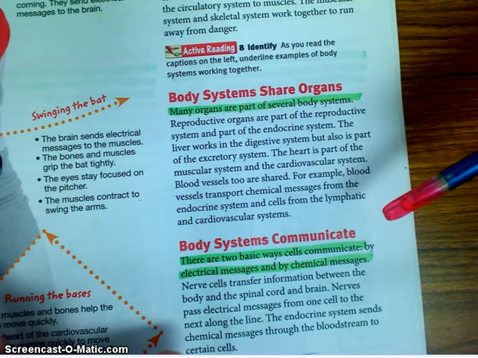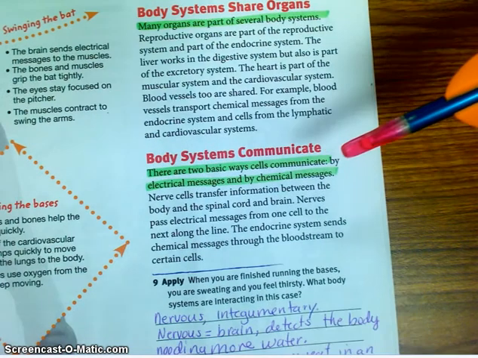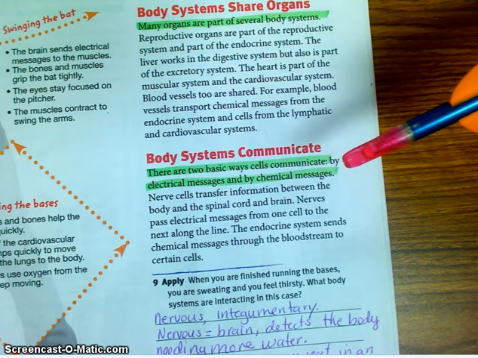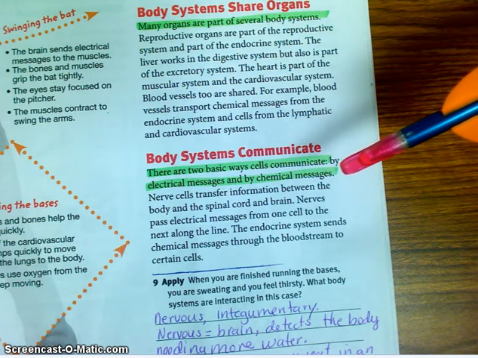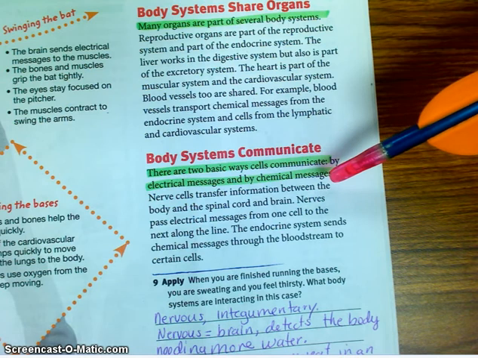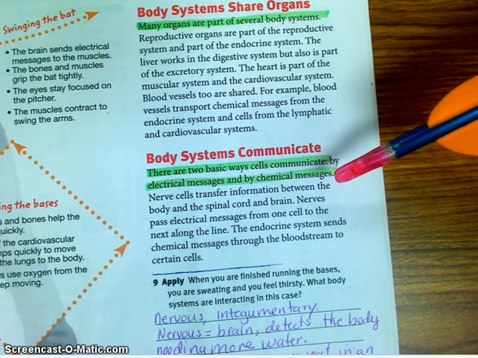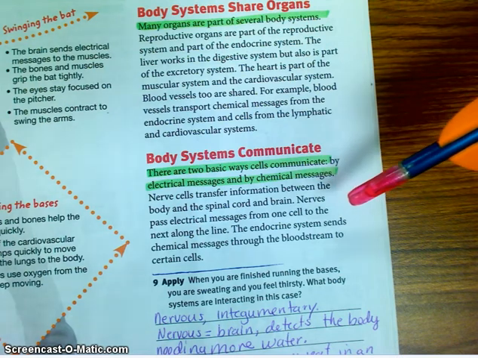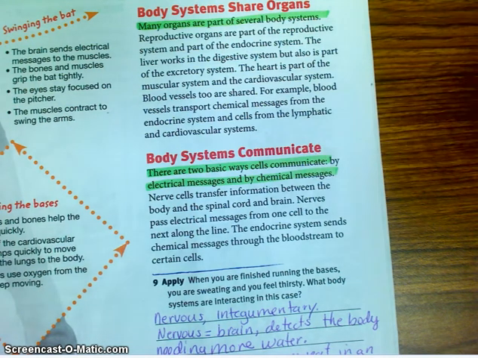So how do these body systems communicate? There's basically two different ways: electrical messages that are under the umbrella of the nervous system, and chemical messages which fall under the endocrine system. So again, if you take away these two systems, then your body has no way to communicate within itself.